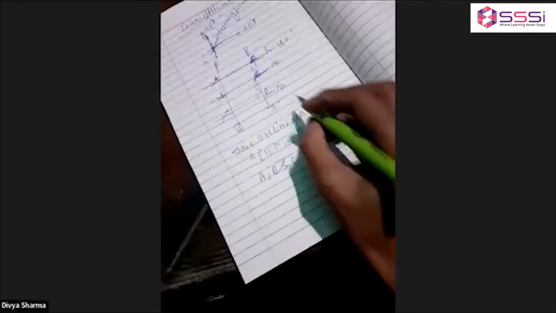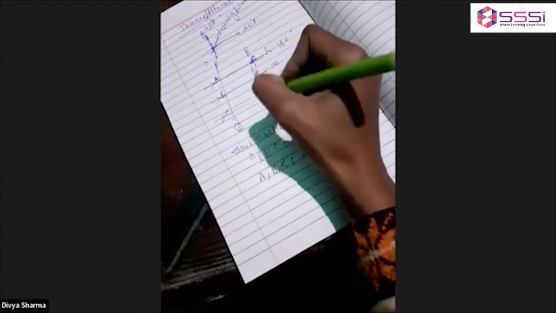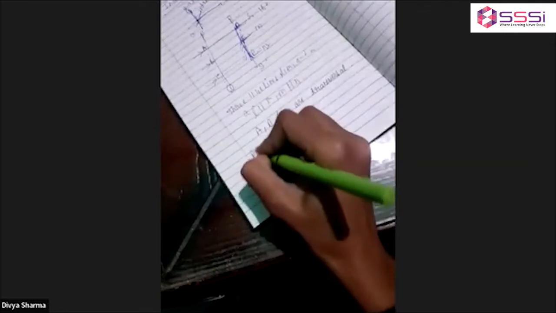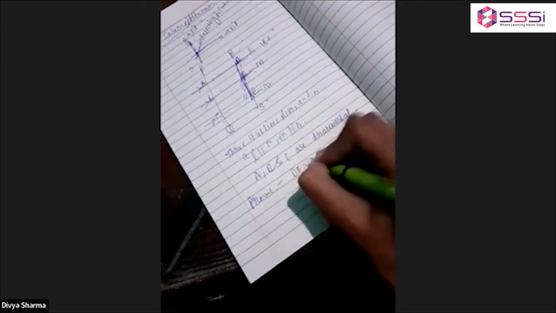So now what we will prove here is that DE is equal to EF. This line is equal to this one. We have already constructed this line.